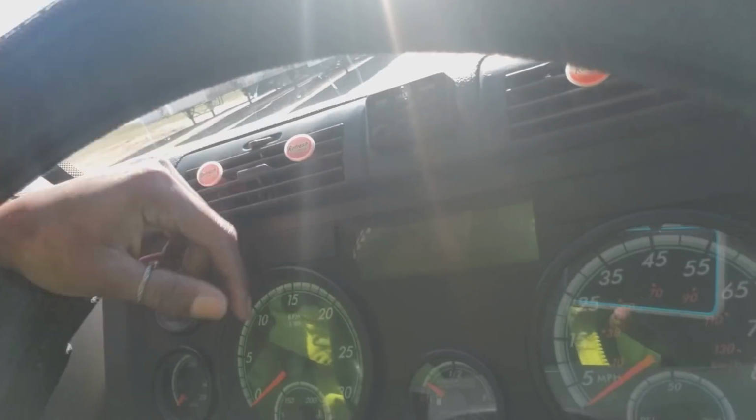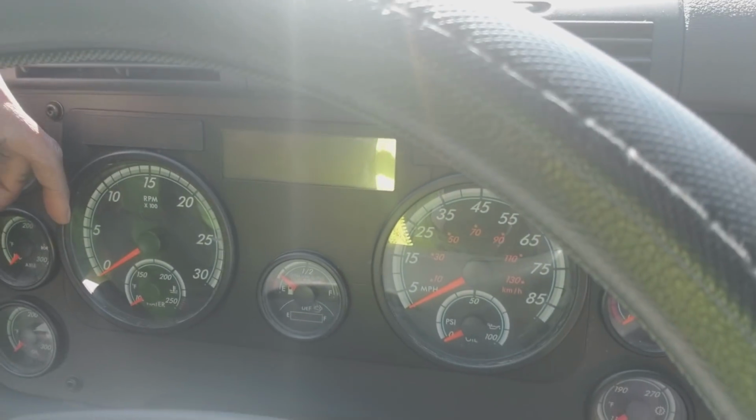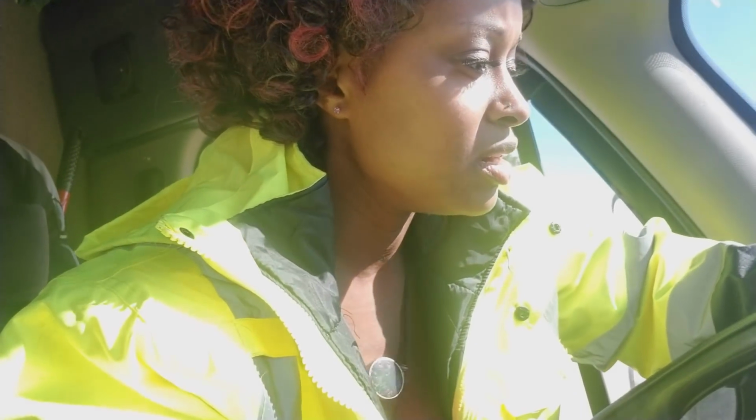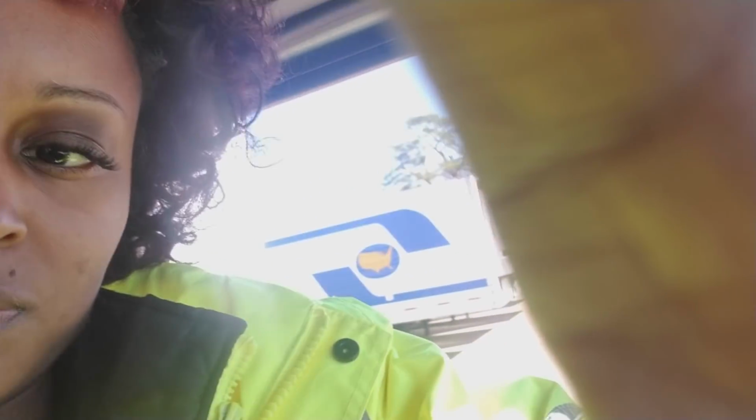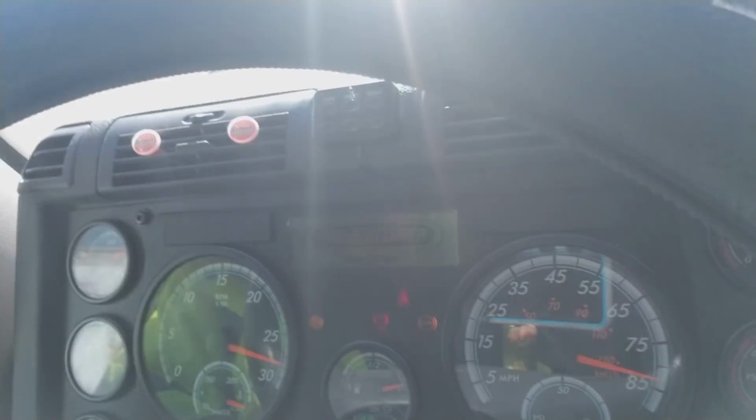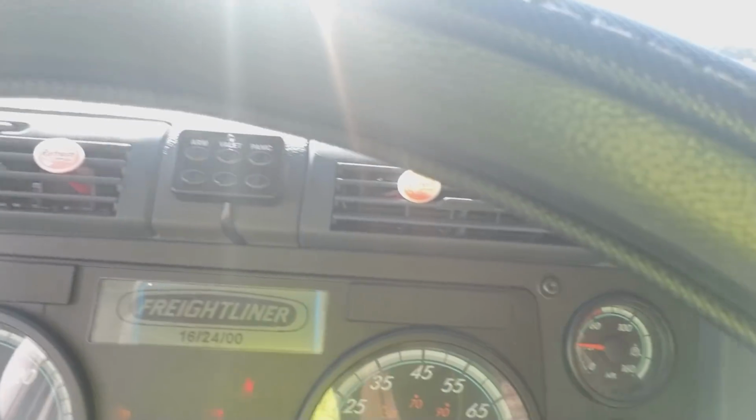Let me show you. Matter of fact, let me turn my truck on so I can show y'all where I'm at, just to prove to y'all that I ain't got to fuel this trip. So all the money I get off that settlement is pure profit.